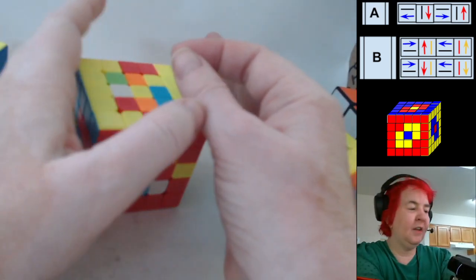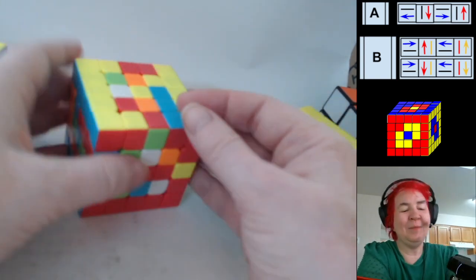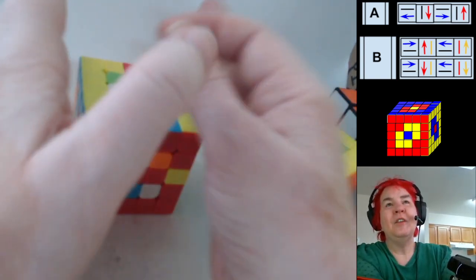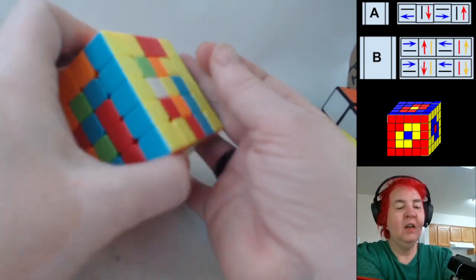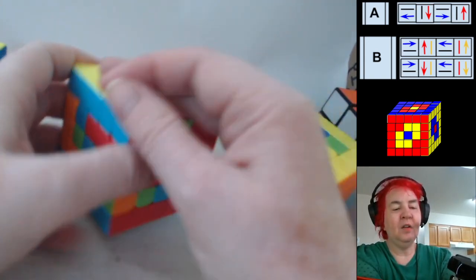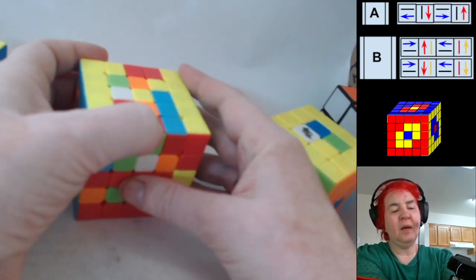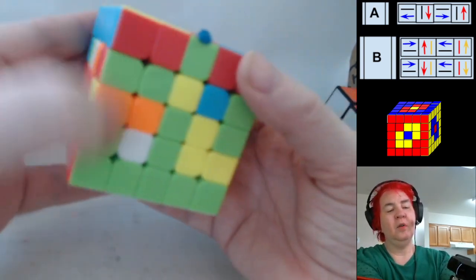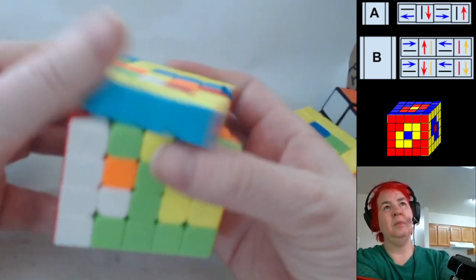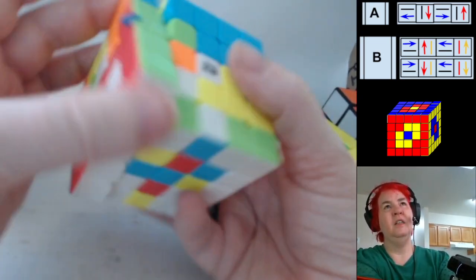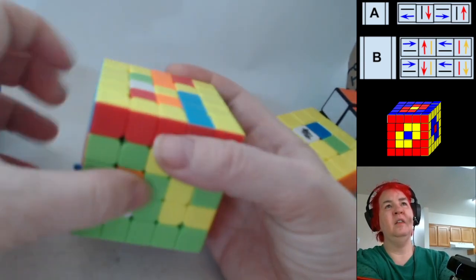I'm going to see whether I can get a parity. If there's not a parity, I've got one preloaded, so I can show you how to do the parities. So, like I said, you look for a piece on top that's not the top color. Corners match the front. Determine its direction. Up, up, down, down. Okay.